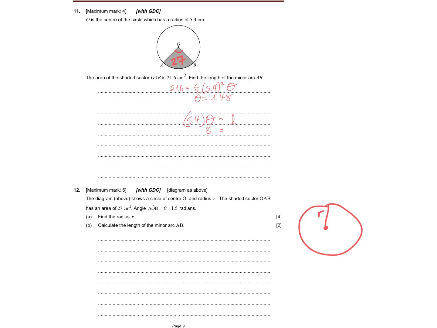Calculate R. So we're going to have 1/2 R squared theta, which is 1.5, equals 27. So you end up getting R as 6. Calculate the length of the minor arc. So we're going to have R theta, so 6 times 1.5, which is 9 centimeters.